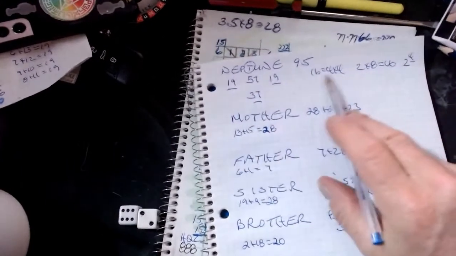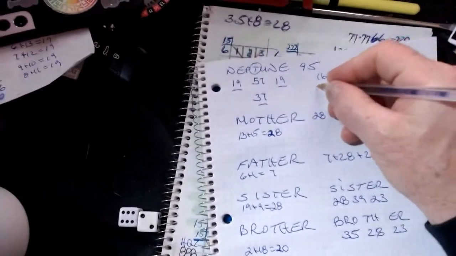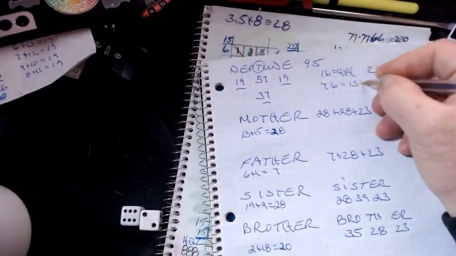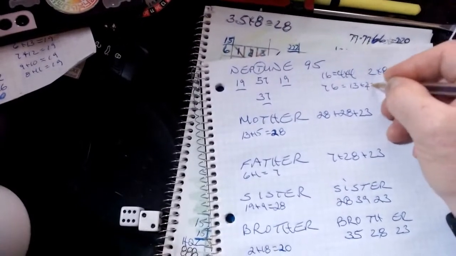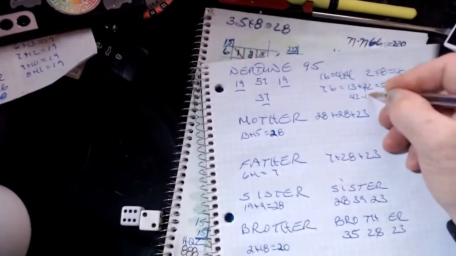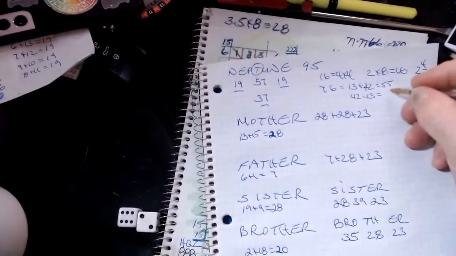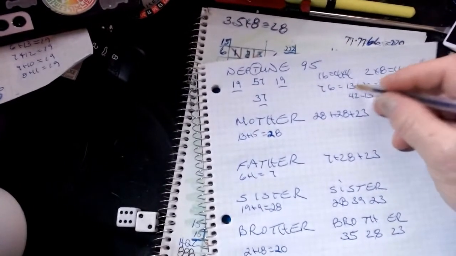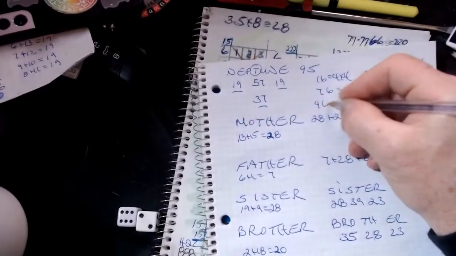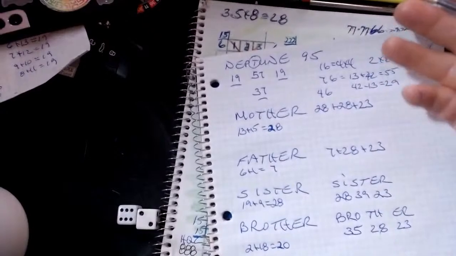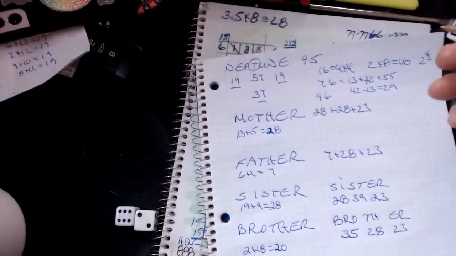When you create this over here, 16, 16 will create 7 and 6, which will create 13 and 42 equaling to 55, or 42 minus 13 equaling to what is 29. And this will be 6 and 4. These two numbers together, now you're going to get what is 34. So it's the blue house.